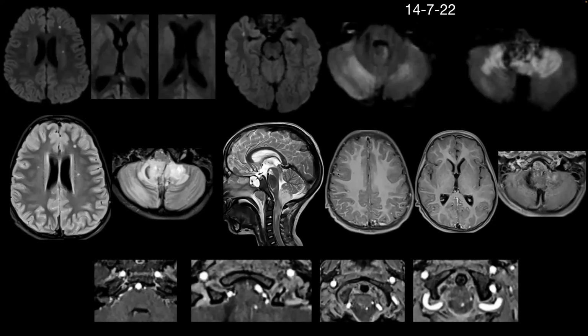Once again, the ethical dilemma, whether we should have given that option of decompression or not, given the first imaging. What would other pediatric neurologists say, or what would other neuroradiology colleagues suggest?